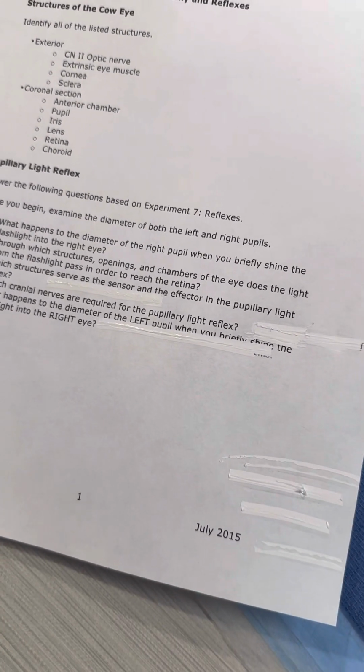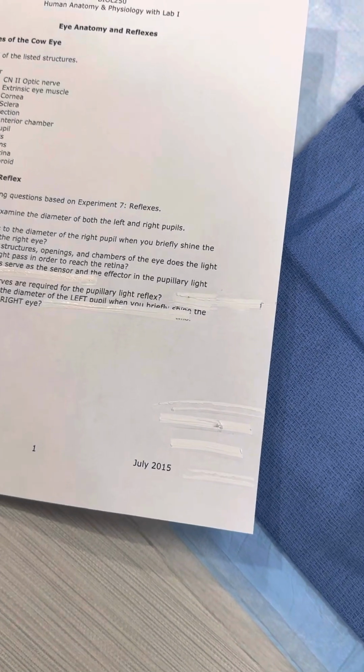Let's see. What happens to the diameter of the left pupil when you briefly shine the flashlight into the right eye? On a normal patient, they both will constrict when you shine the light, and then they should dilate back after the light's removed. We use these in the clinic, in the hospital, to see if any of the cranial nerves are messed up. So they both should constrict simultaneously. If you have one that constricts and one that stays dilated, then that might be an indicator for some type of trauma.